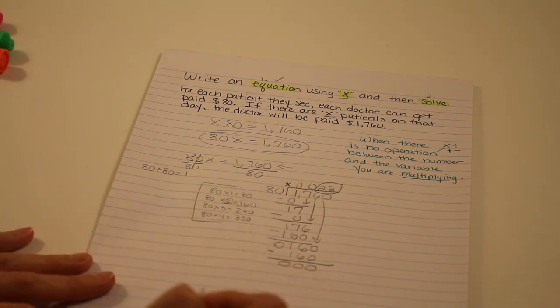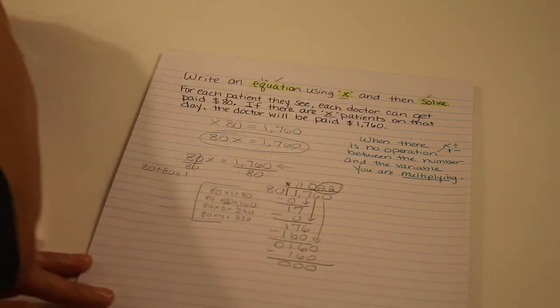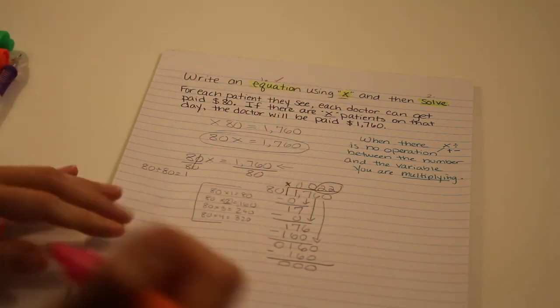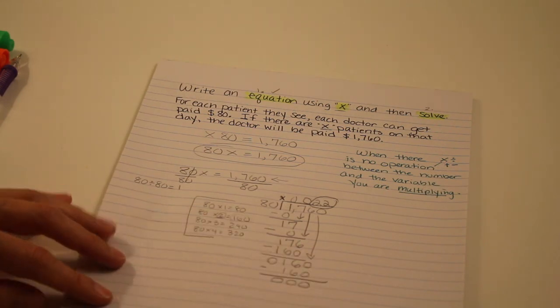How do I write that? Using a complete sentence. I'm going to go back into my question to help me come up with my answer.